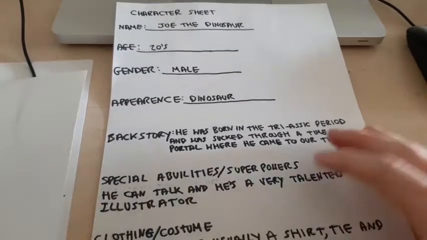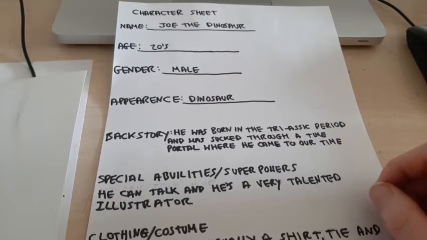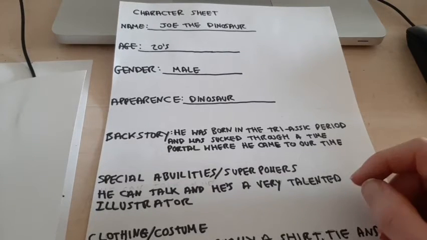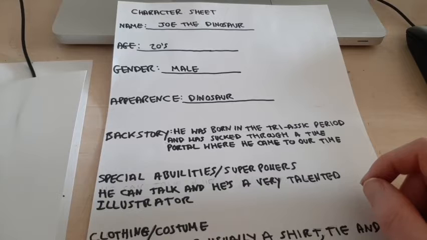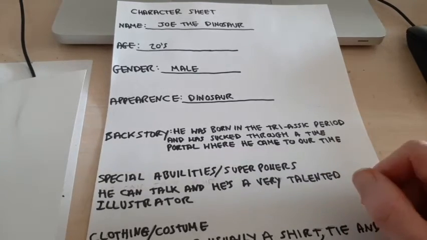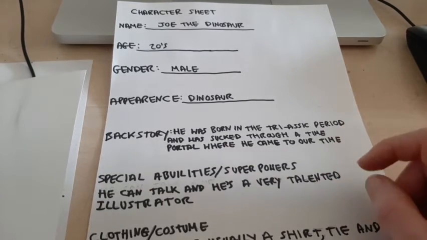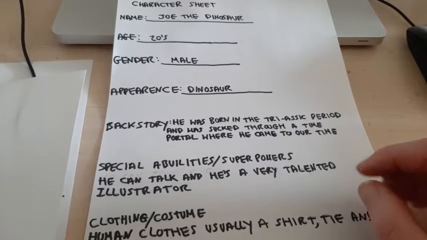Now for my character, what I created is my own character called the Millennial Dinosaur, Joe the Dinosaur. His name is Joe, he's a dinosaur. His age, he's in his mid-20s. I haven't really fully decided on the age of the character yet, but I think he's in his mid-20s. Gender, he's male. Appearance, well, he's a dinosaur. Not too sure what type of dinosaur he is, but he looks like a dinosaur.